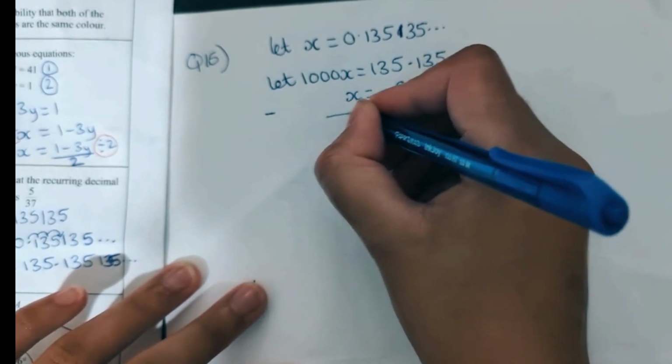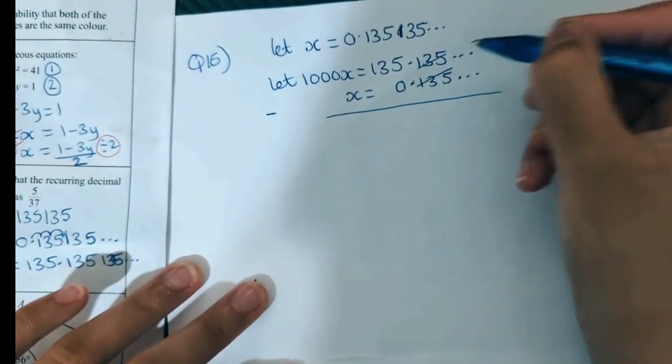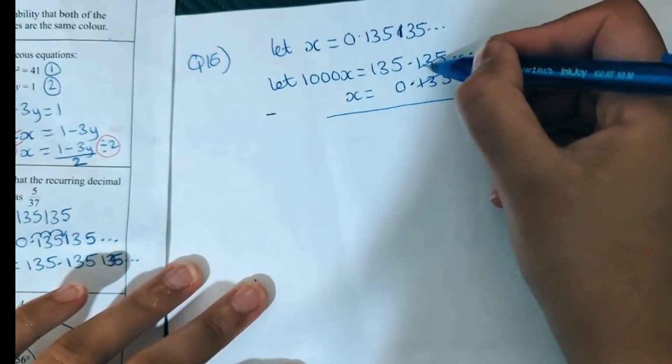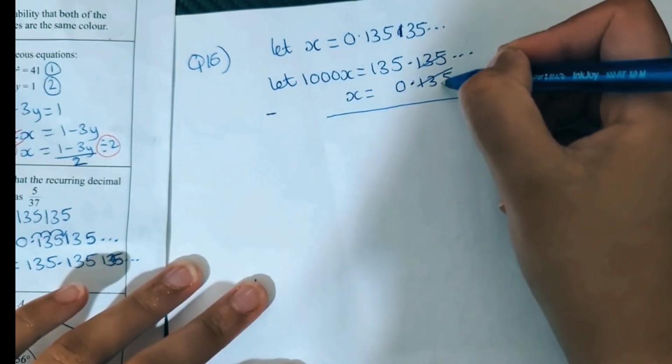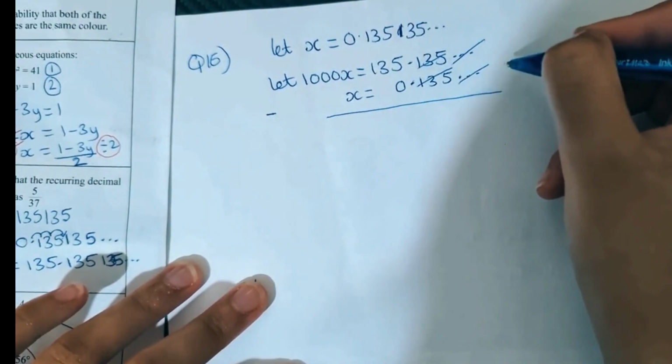So I'm going to be subtracting these two, so I'm going to write it down like this. Subtracting as follows. These two are now going to cancel out, because it's the same repeating part of my recurring decimal that's going to keep going on here, even the dots, because it's going to be the 135.